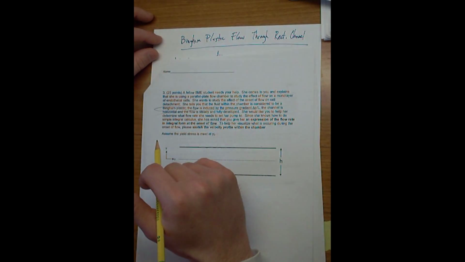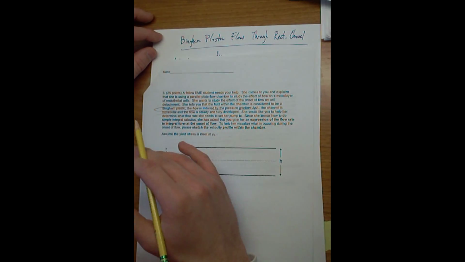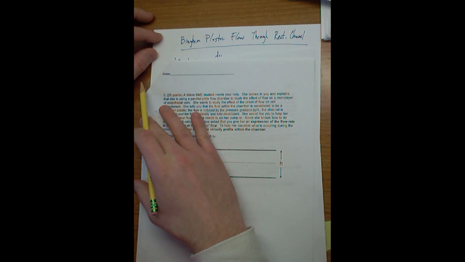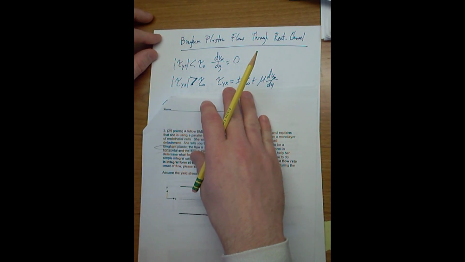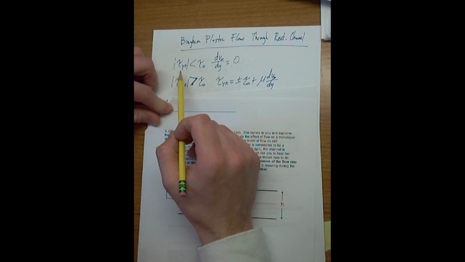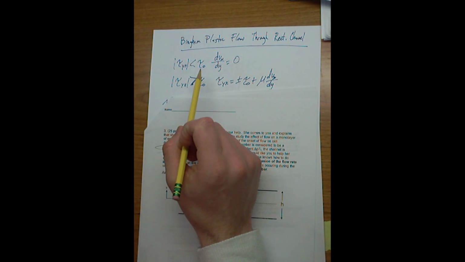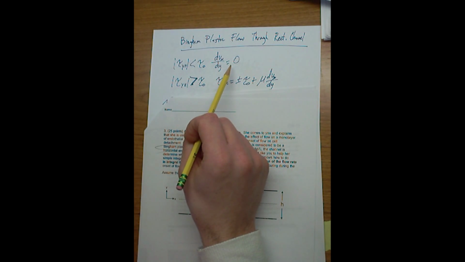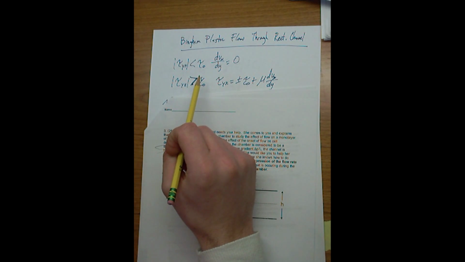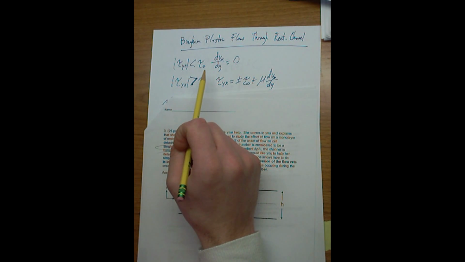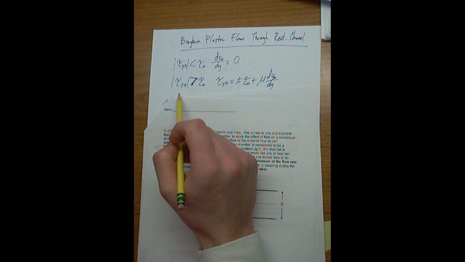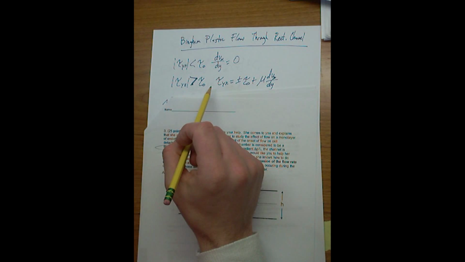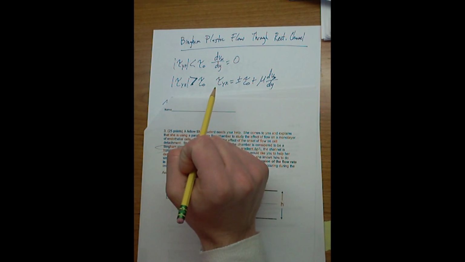So the first thing when I do these kinds of problems, Bingham plastic flow through a rectangular channel, I'm going to think, okay, what do I know of a Bingham plastic? Well, we know these two situations: whenever the shear stress is less than the yield stress, your velocity gradient is going to be equal to 0. That doesn't mean the velocity is equal to 0. It just means that your velocity is constant in this region. And whenever the shear stress is greater than your yield stress, your shear is dictated by this equation right here.